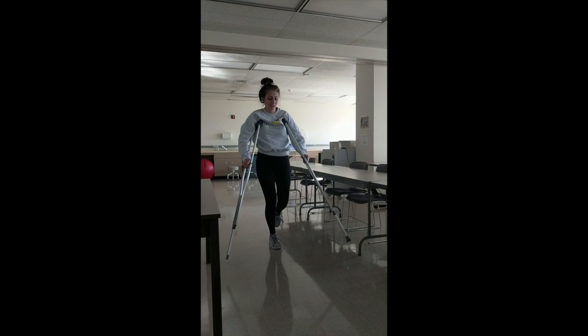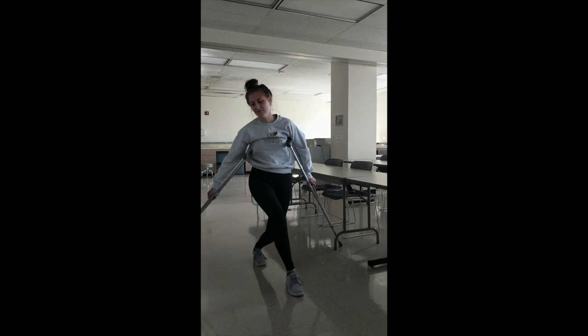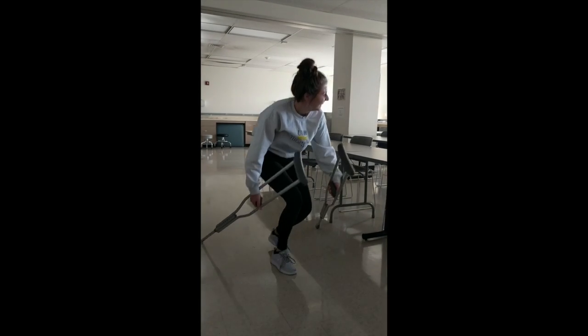Ow, these crutches are way too tall. They're hurting my armpits. I can't feel my dorsolateral 3.5 digits.